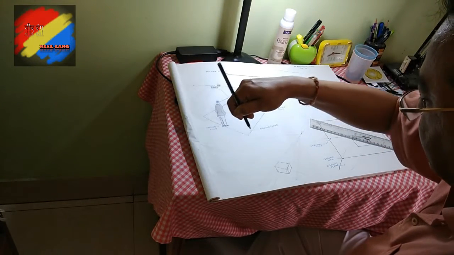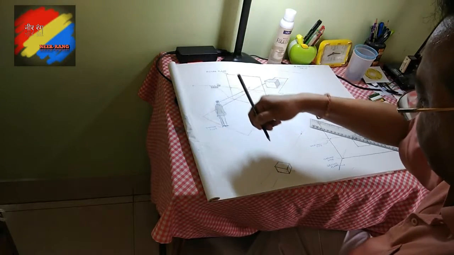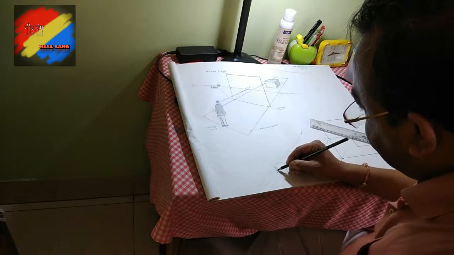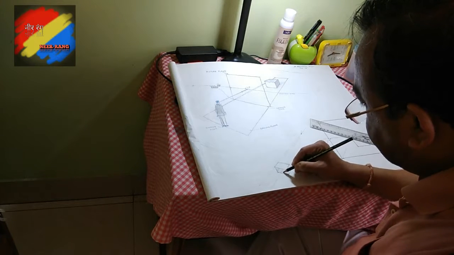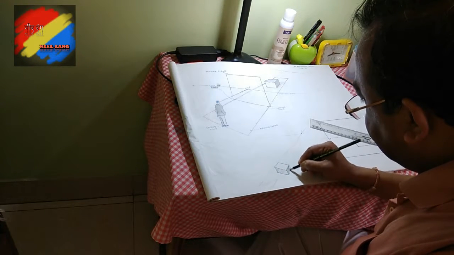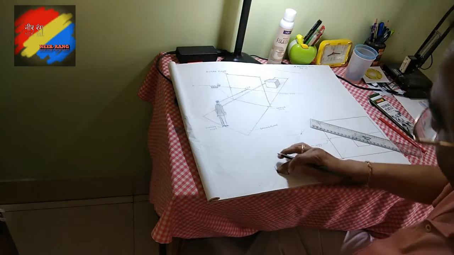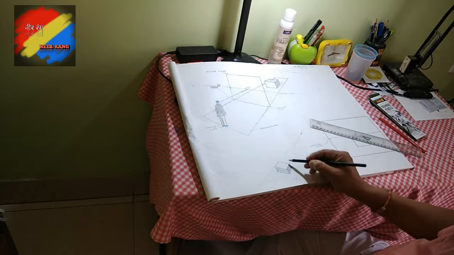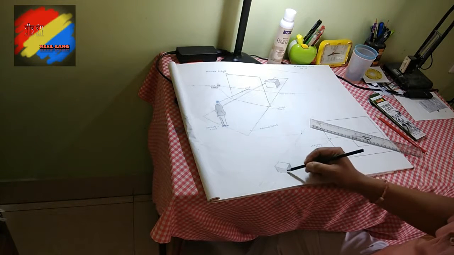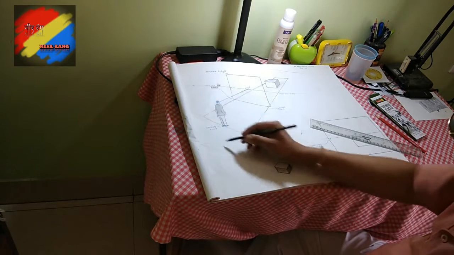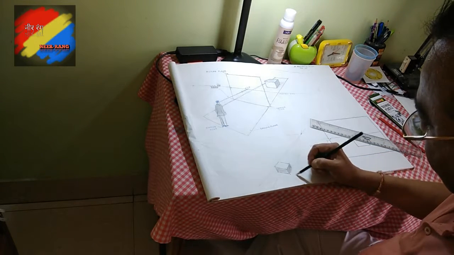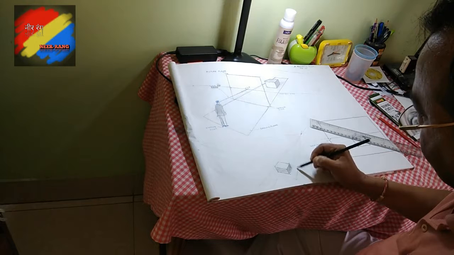Supposing a ray of light is coming this way, then what will happen? This will become bright. This will be a bit in shade, and this will be completely in shade. And this will also cast some shadows here. Like this. Perfect. If the rays of light are coming like this, then you have it like this.